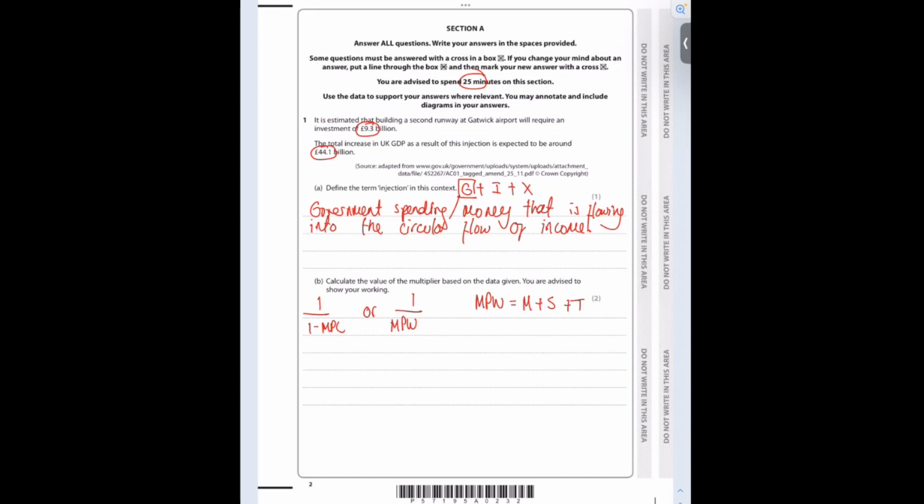So in order to calculate the value of the multiplier, we do 44.1 divided by 9.3. You don't need the pound sign. In fact, if you do the maths, it will actually cancel it out anyway. And if you do that, 44.1 divided by 9.3, you would get 4.74. It doesn't tell us to do it to any particular value, so there we go.